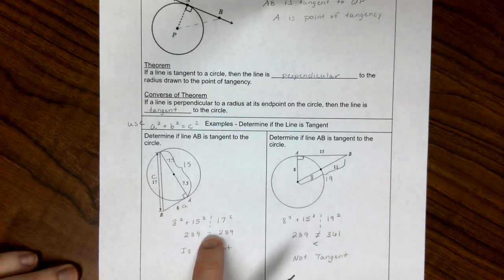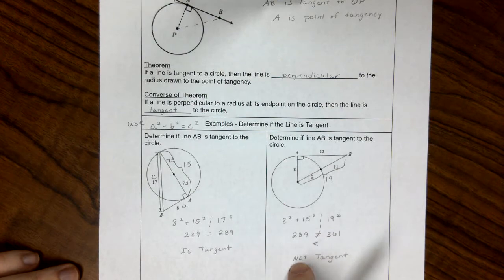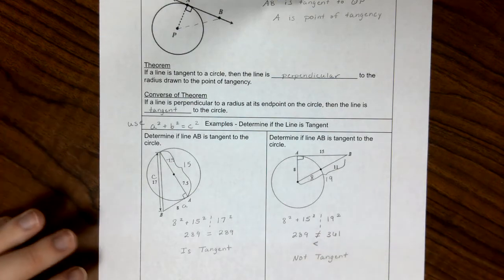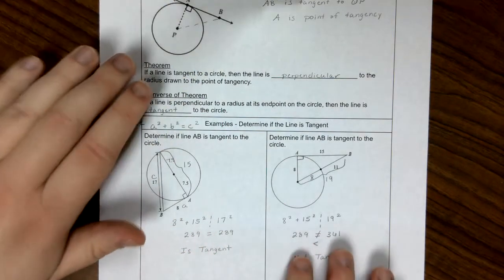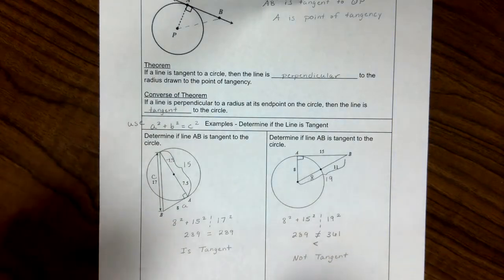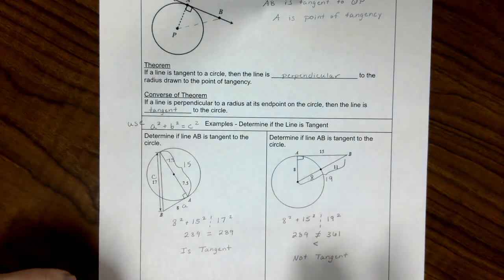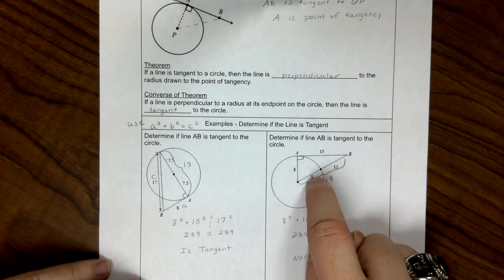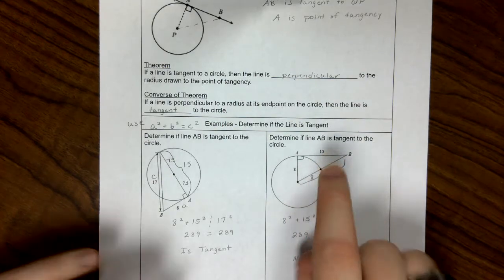So you do all this work. If it is equal, it is tangent. Not equal, not tangent. Pretty simple. So the only thing here that could trip you up is if you don't know Pythagorean theorem, this is going to trip you up. You got to know that. Then you have to make sure to get every side of the triangle labeled so you can do Pythagorean theorem.